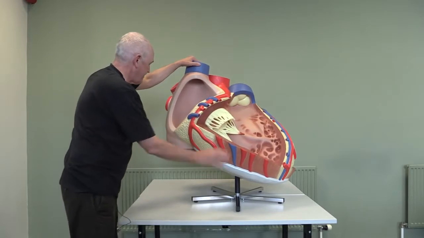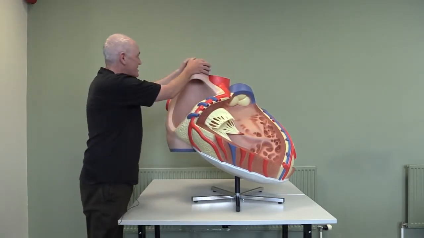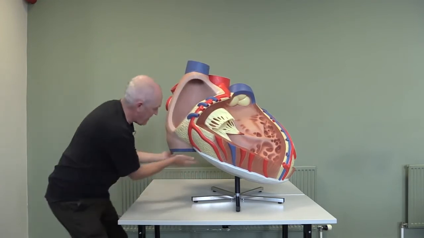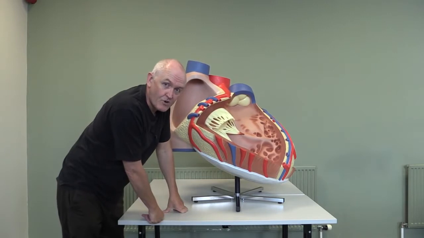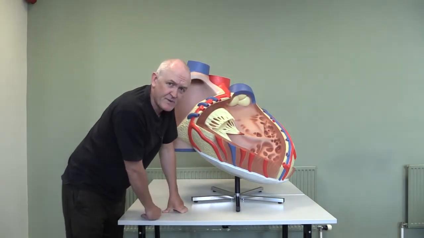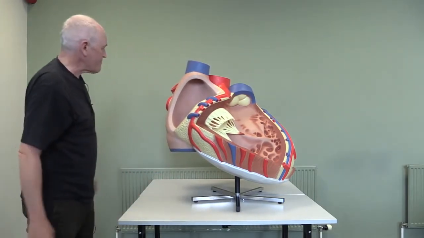So superior vena cava, inferior vena cava, draining blood back from the body, and we notice that this vein is blue, and that vein is blue. That means it's carrying relatively deoxygenated blood from the body. It's actually not fully deoxygenated, but it's relatively deoxygenated, so it's clearer to have it in blue.